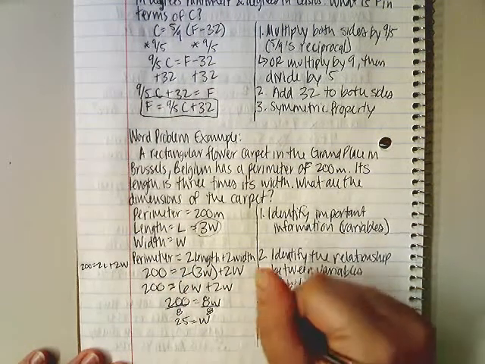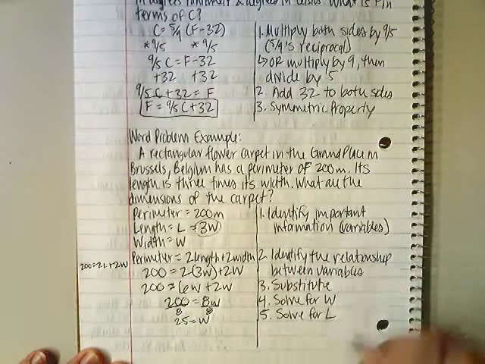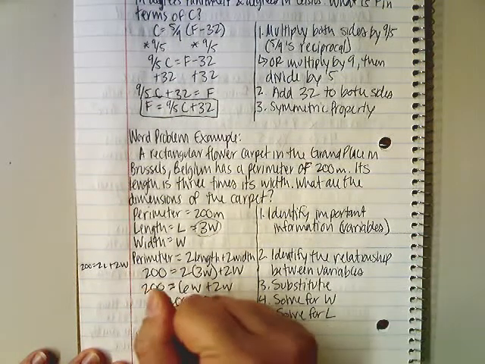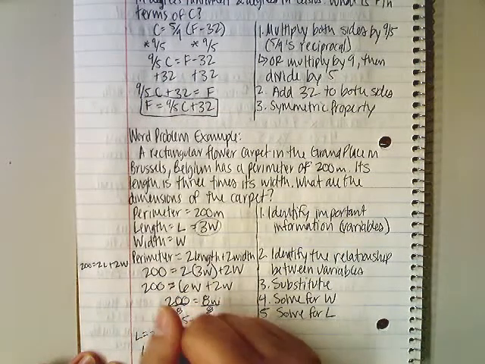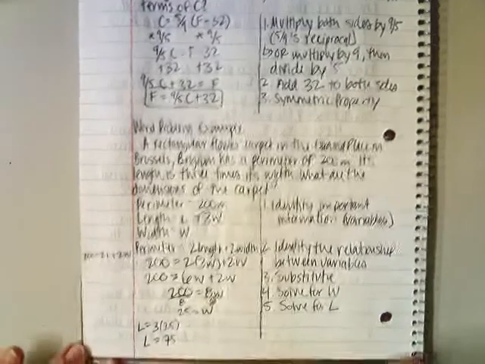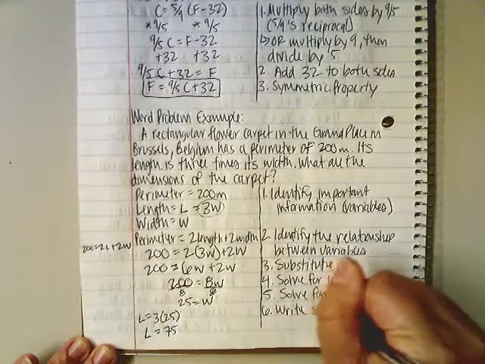Then second to last thing, I'm going to solve for my length. Since I know L is equal to 3W, I'm going to plug in 25 for W, and I get L is equal to 75. I know W is equal to 25, so last thing I'm going to do is write out the solution.